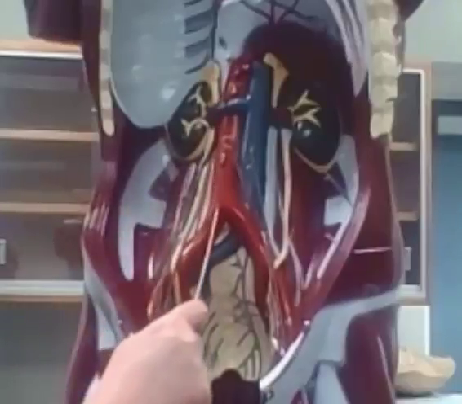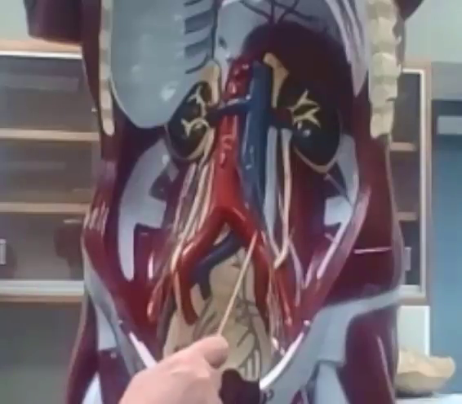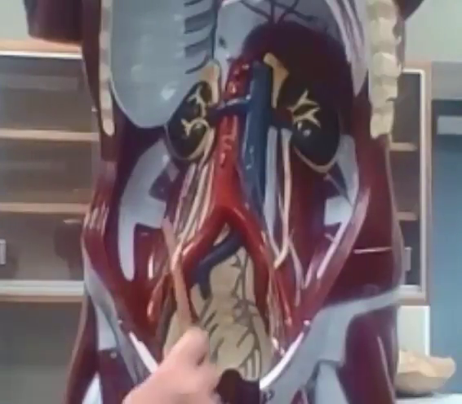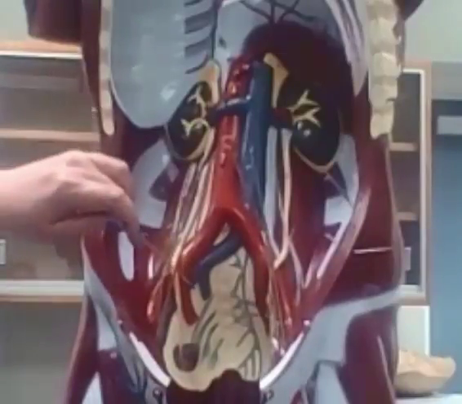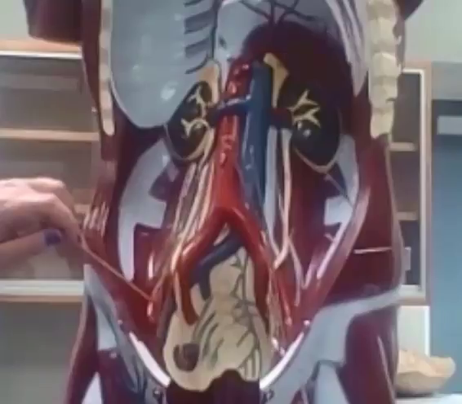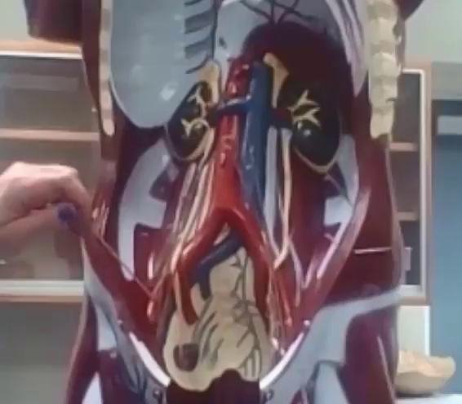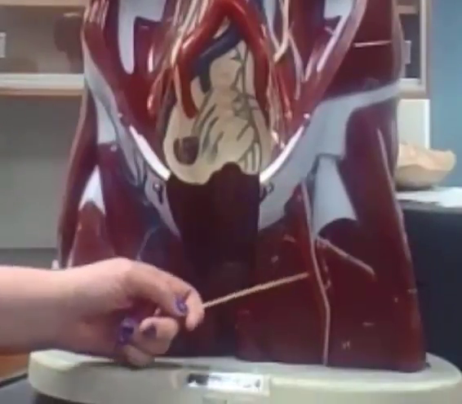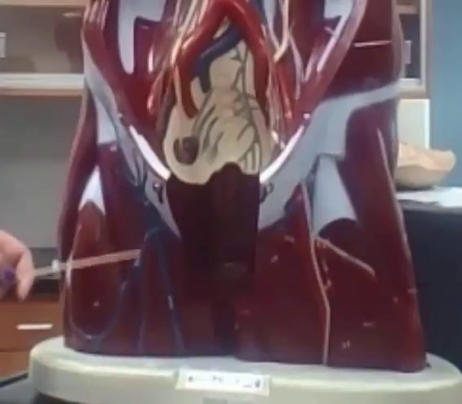So here's the artery, and now it's going to split into the left and right common iliac arteries. Okay? Now the common iliac arteries are going to then split into the internal and external iliac arteries. And those are going to continue to come downward. And once they pass here, now this is the femoral artery. Okay, this is the femoral vein here.